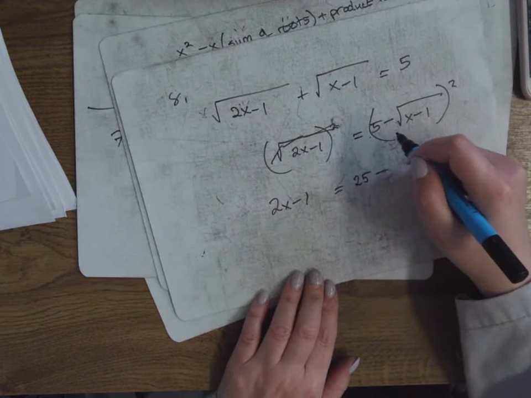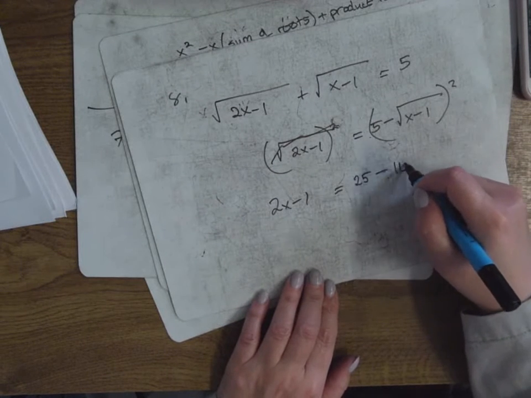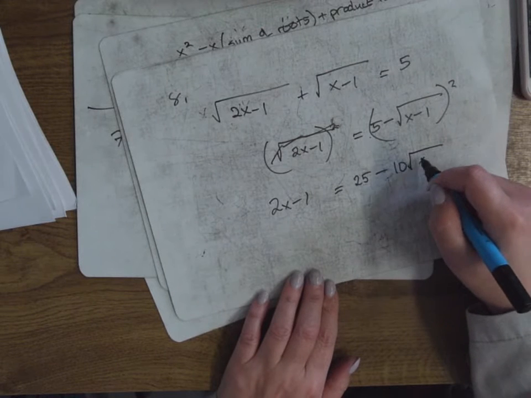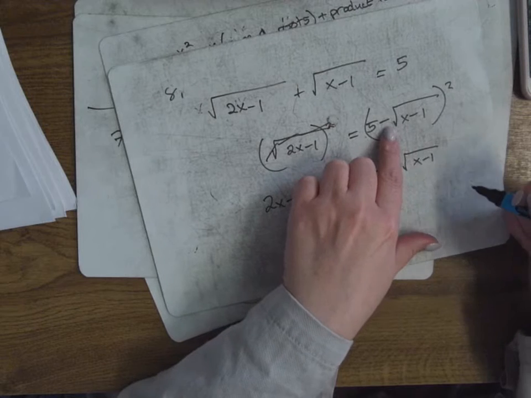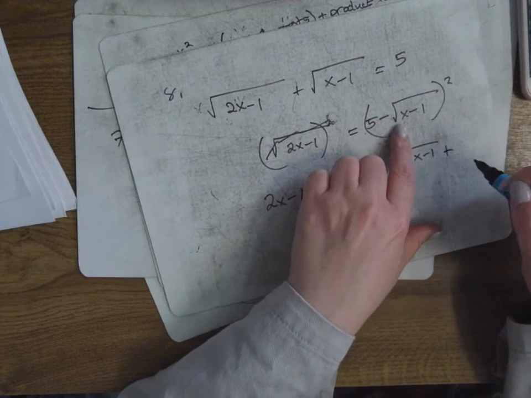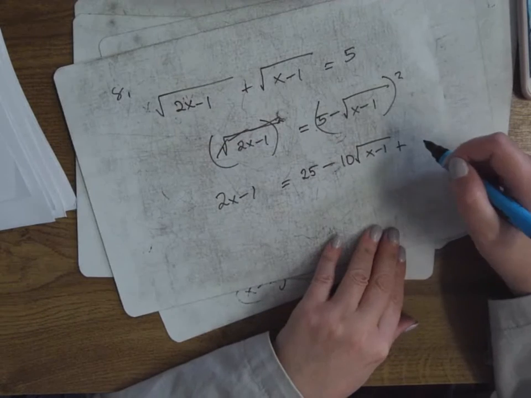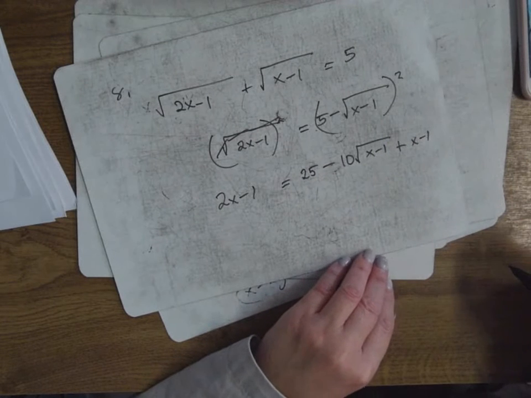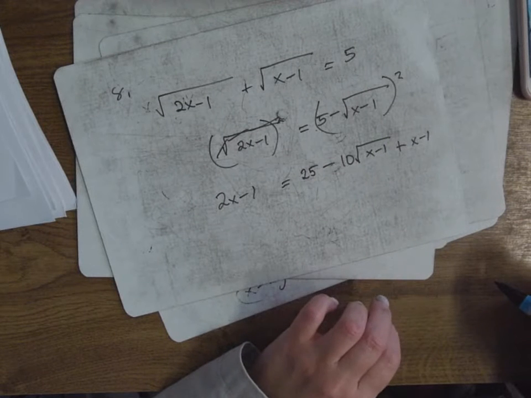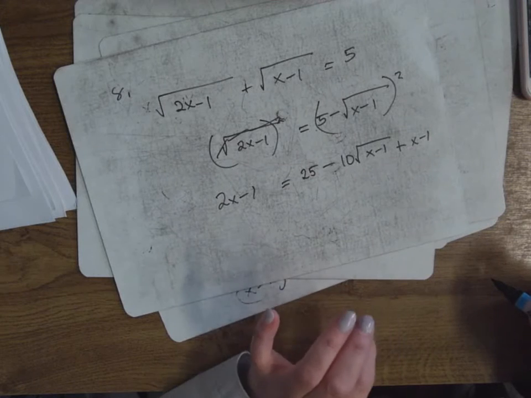Twice the first is 10, multiplied by the last is 10 square root of x minus 1. And then when you square the last term, that becomes a plus, and the square root and the square just cancel each other out, so that's x minus 1. Okay? Are we okay with that?